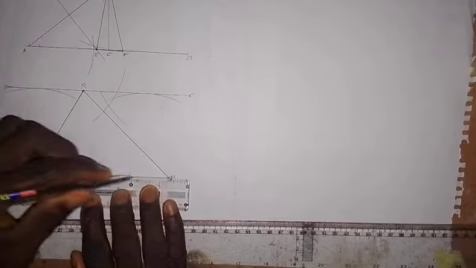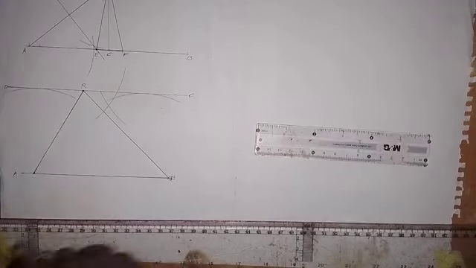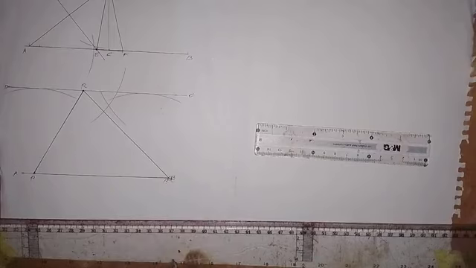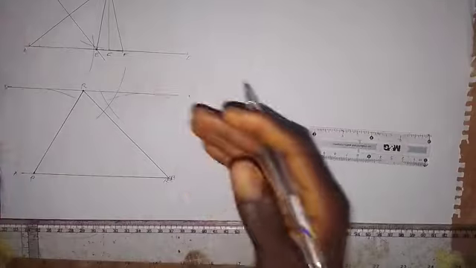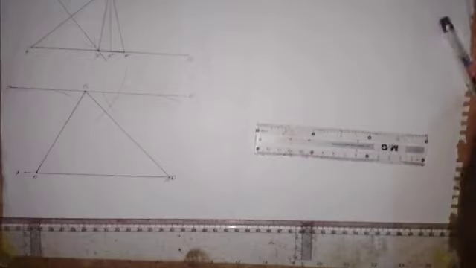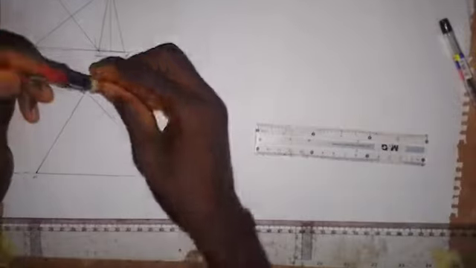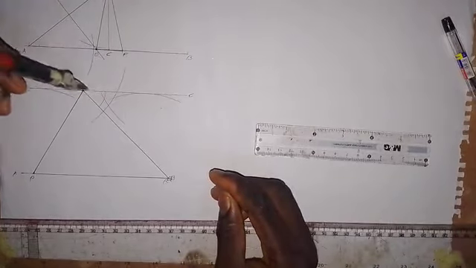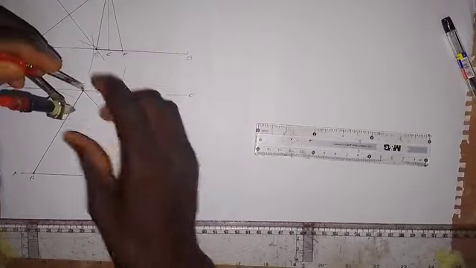So this triangle is going to be triangle PQR. This point I will call point P, and this point is point R. Line AB is the line that we used to get the triangle. Now let's look at these angles that we have here. This angle is 45 degrees, while this angle is 60 degrees.